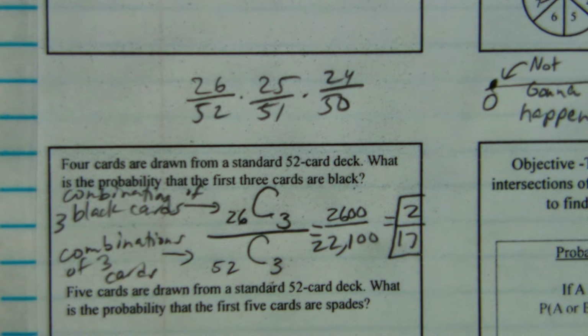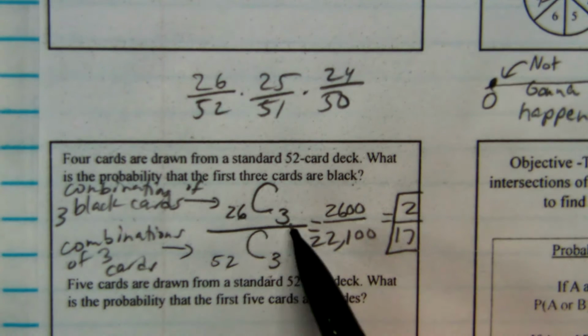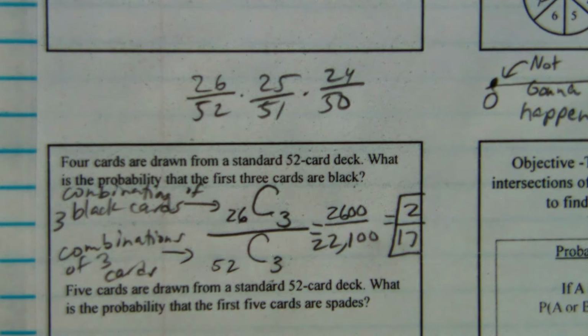So 26 times 25 times 24 on the top, and I'm doing this on a calculator, 52 times 51 times 50 on the bottom. I'm going to take this number divided by that number. It does work. So I think the idea here was just we were showing you how you could use the combinations. And this way you wouldn't necessarily have to, well, I guess you still kind of have to think about it.